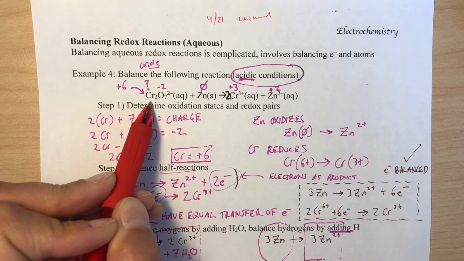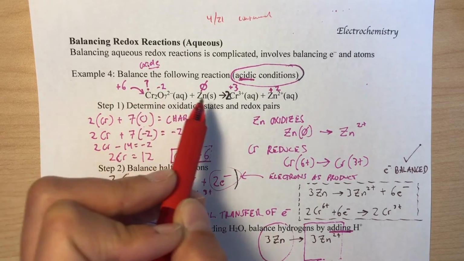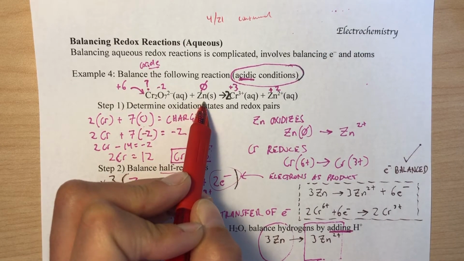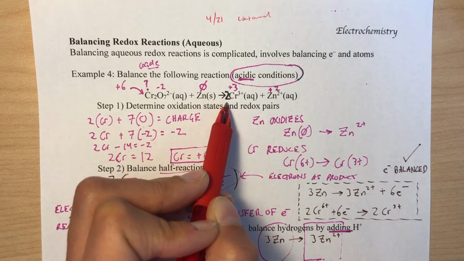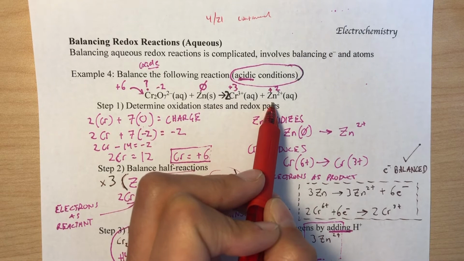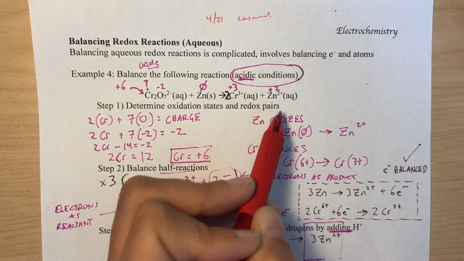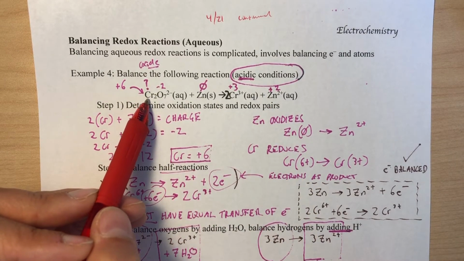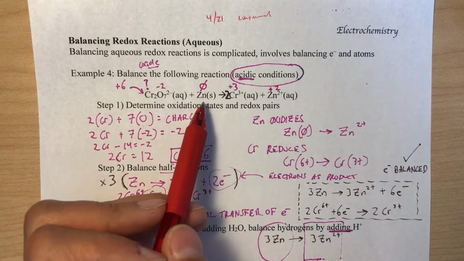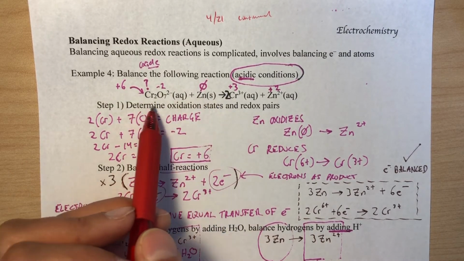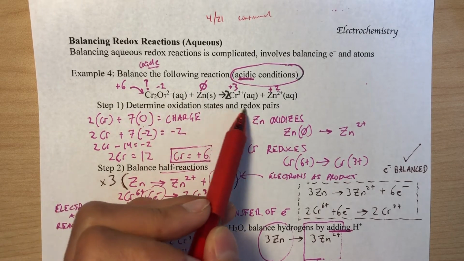But we can simplify this reaction because chromate reacts with zinc, solid, to make 2 equivalents of chromium 3+, there should be a 2 there, that was a typo, and 1 equivalent of zinc 2+. So, other than chromate, this reaction that is redox is relatively straightforward. So let's analyze it. First, we need to figure out the oxidation states and redox pairs.